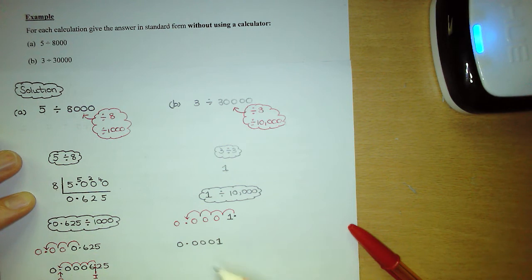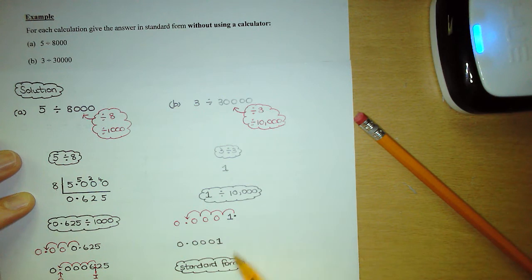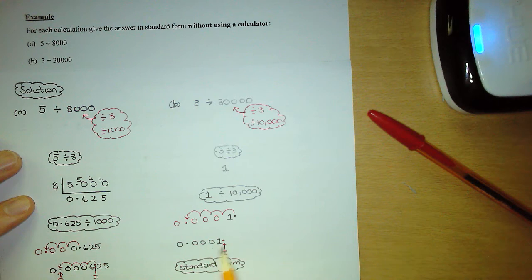Now, if it didn't ask us to put our answer in standard form, this would be the answer. But we have to now put it in standard form. So we'll put a title now, standard form. Now, in order to make this number into a number in standard form, we have to insert a decimal point to make it a number between 1 and 10. And the only place we can insert the decimal point would be after the 1 here. So that's our inserted decimal point. So the number between 1 and 10 is just going to be 1.